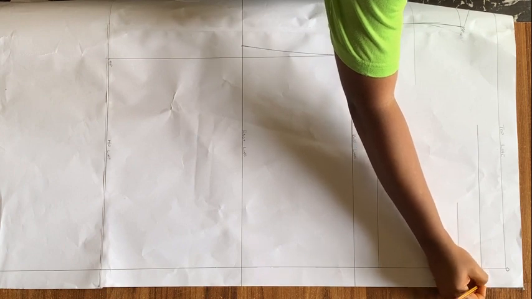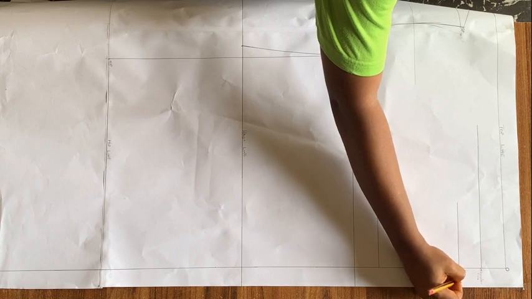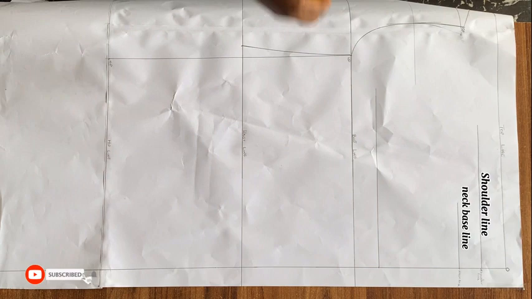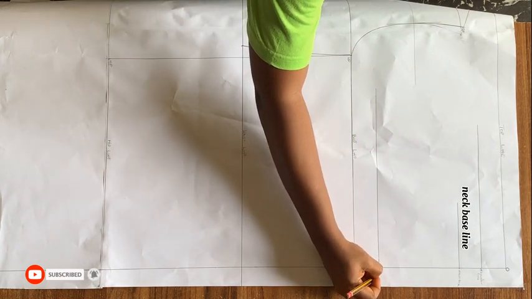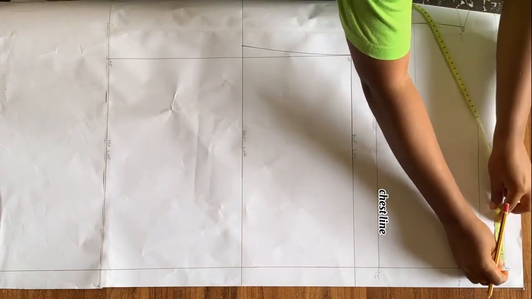I'm just writing out the points for clarification: the shoulder line, the neck line, the chest line, and of course the bust line, waistline, and hip line, which we're already familiar with.